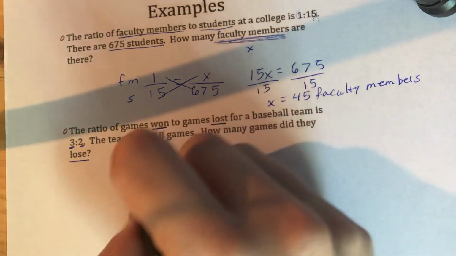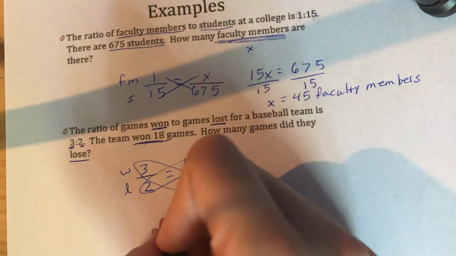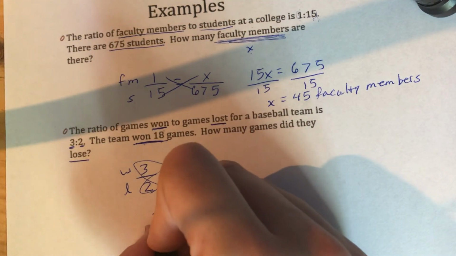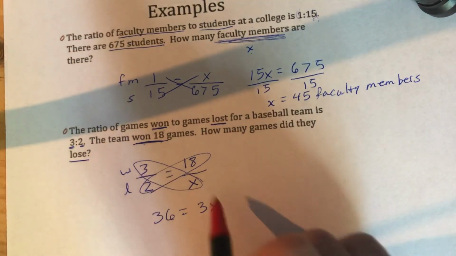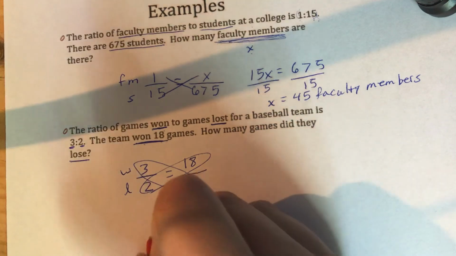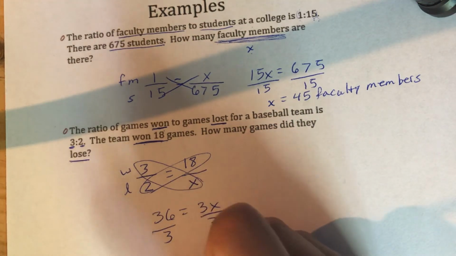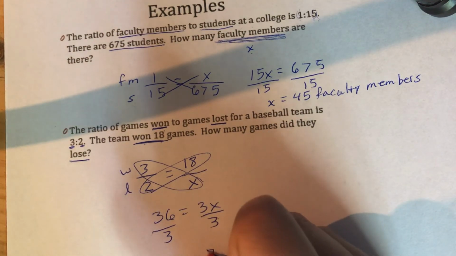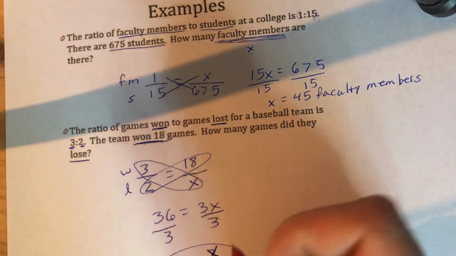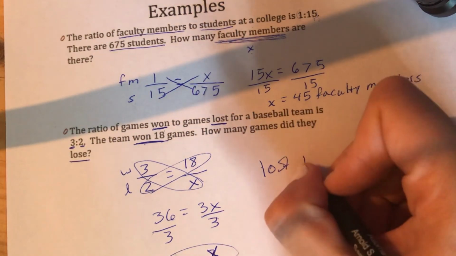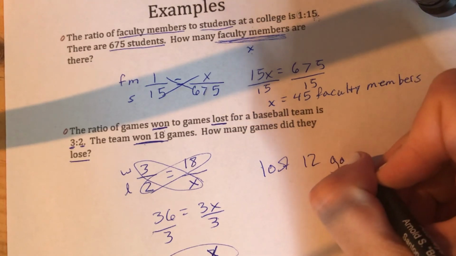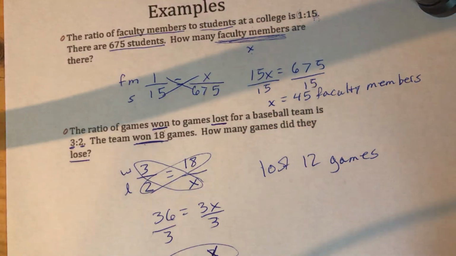But then we're going to cross multiply. 18 times 2 is 36 equals 3x. Divide by 3. 12 is equal to x. And so that means we lost 12 games. All right, so that's how you want to write your answer.